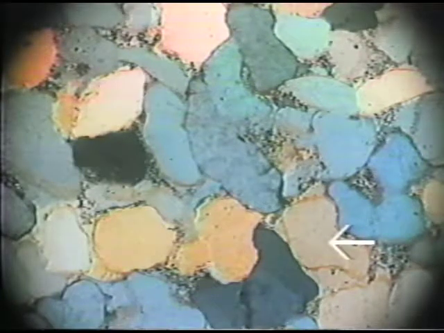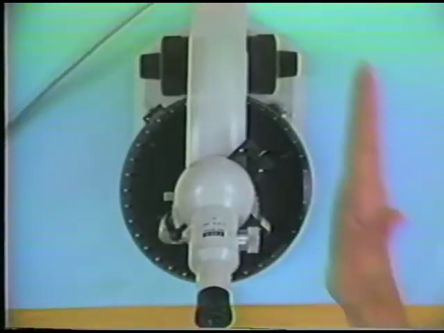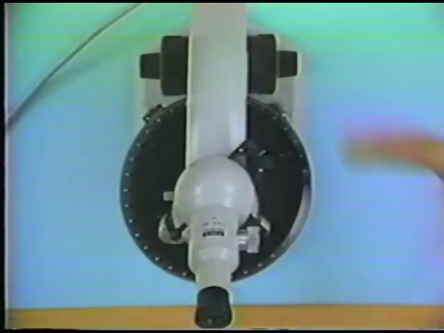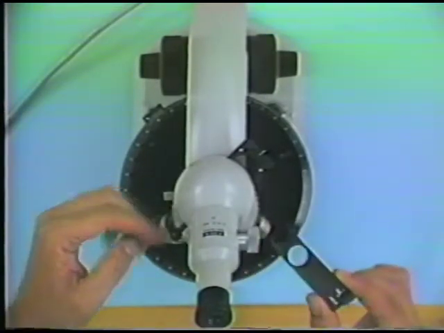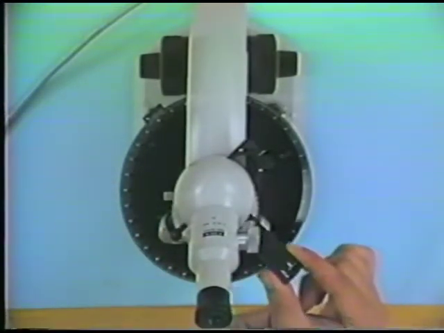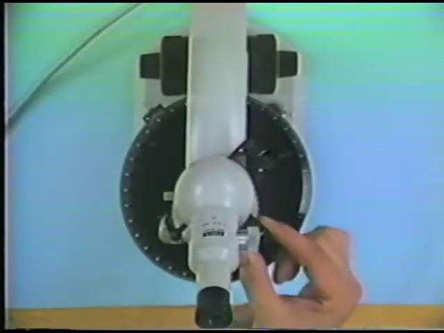Those grains which have a higher interference color at any particular angle of rotation are those grains whose slow rays are parallel to the slow rays in the accessory plate. Now, in order to show this, I'm going to actually rotate the microscope so that it has the orientation that it does for you when you're normally using it. Okay, and we talk about north-south being in this direction. We talk about east-west direction going across the field of view like this. Well, the accessory plate goes in a slot in this kind of orientation, into the plane of the microscope.